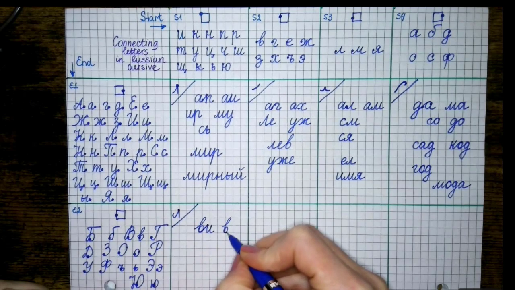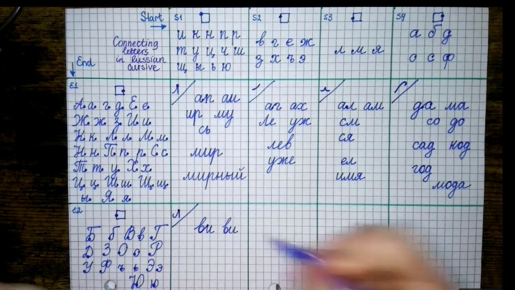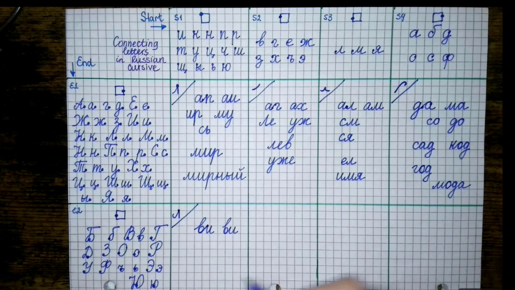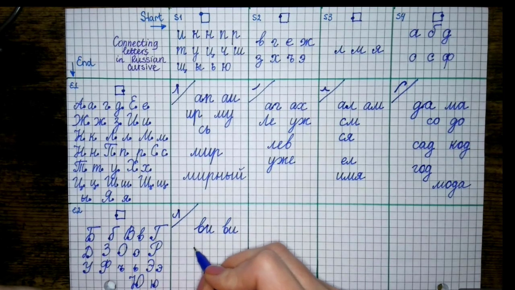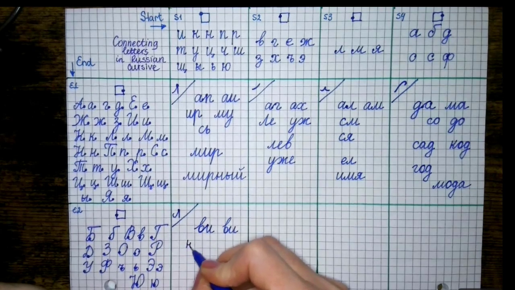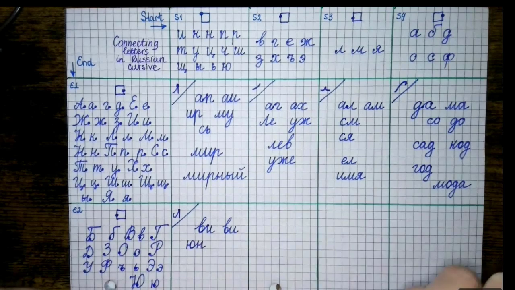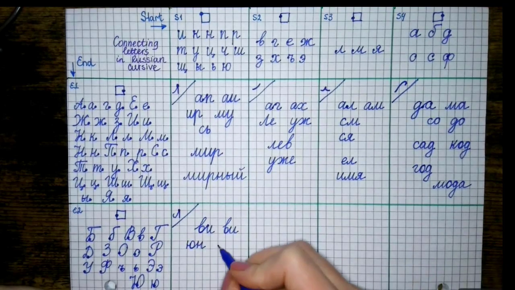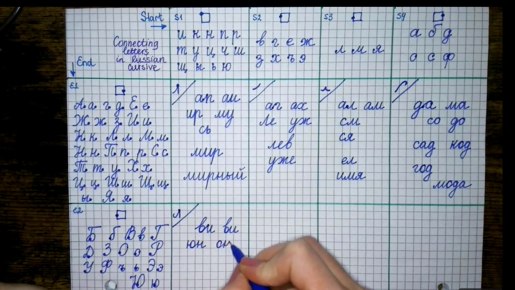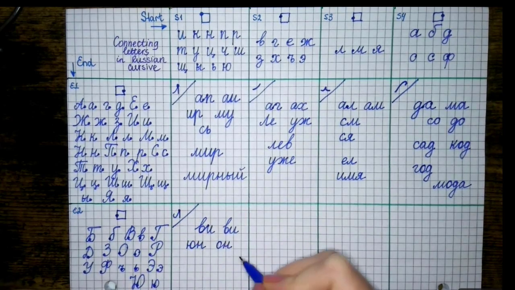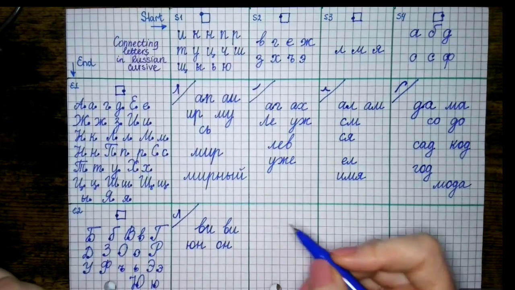So we trace it, go up and drop it. But we connect the О with the letter Н. So there you go. Or О to Н. So this way we're going to have the word он, which means he.